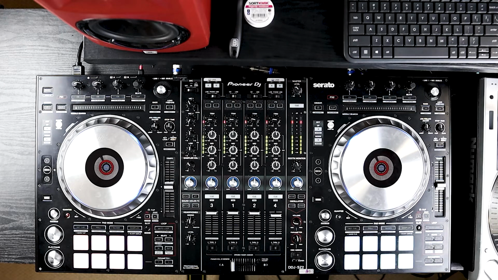What's up? This is Kong from X-Faders, and in this video we're going to focus on the top 5 advanced features or settings for the DDJ-SZ2. The following settings can be found in the manual on pages 27 to 29, so if you need to refer back specifically to the manual, feel free to do so.